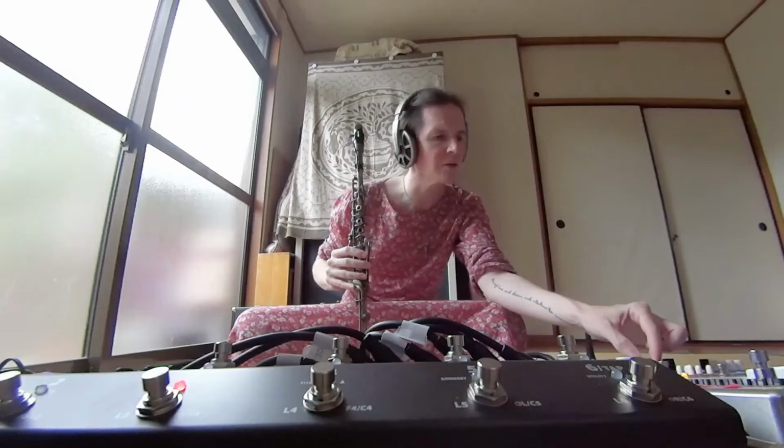Even a little bit less. Yeah, a little bit less, and I think the variation is not enough. So there we go. I think we're going to stick with 2 o'clock for that there. Yeah, I like that poppiness as well, because you can hear when the clarinet is playing as well.